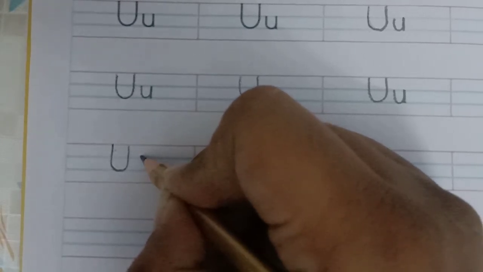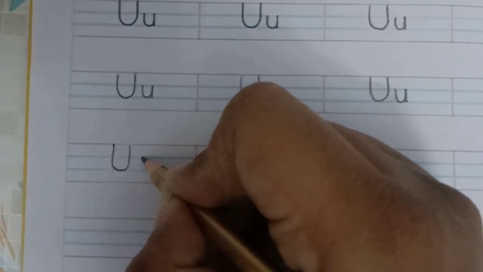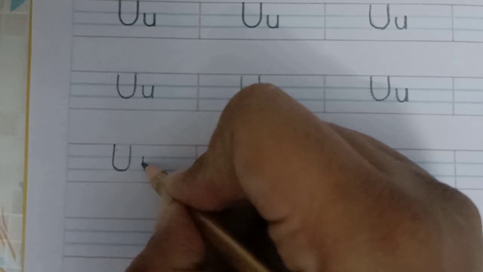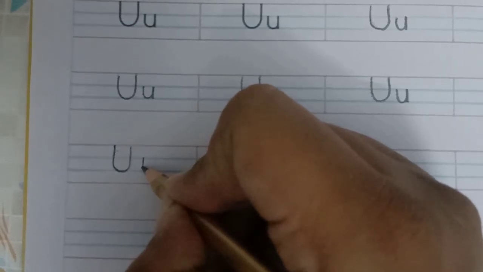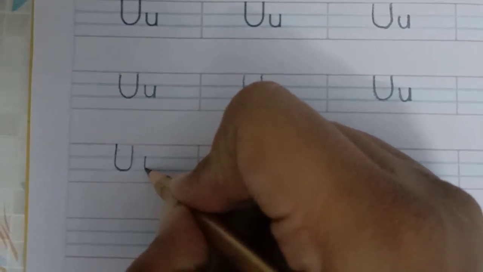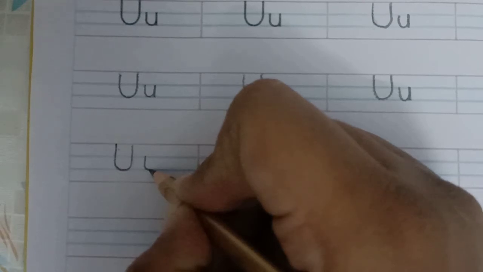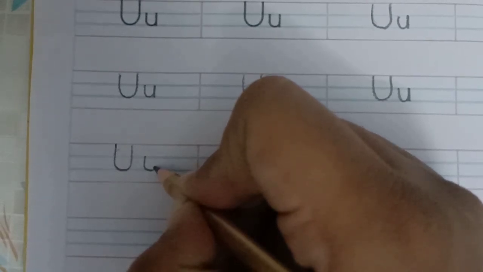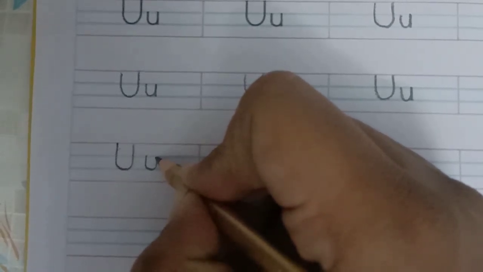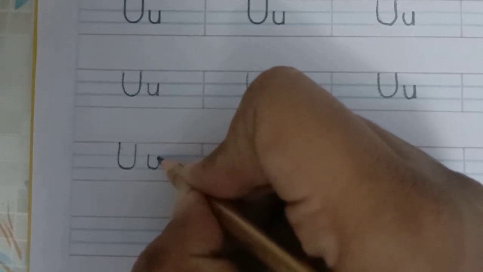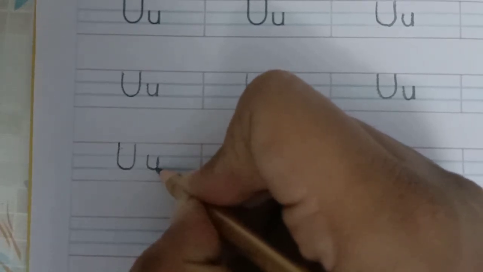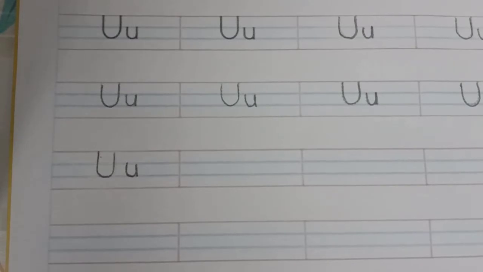Now we will write small u. From first blue line we will make a standing line. Then we will make a curve and touch the second blue line. Then we will go up again and touch first blue line and then we will come down standing and touch the second blue line. Small u.